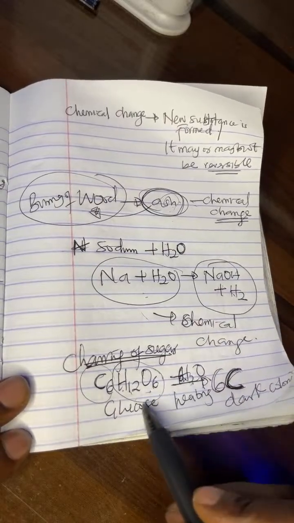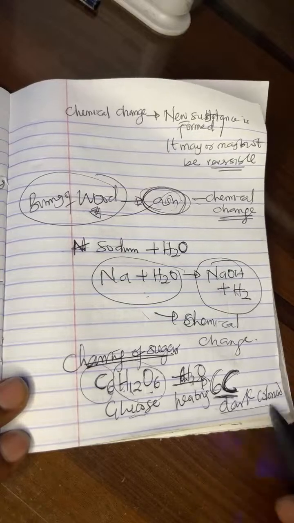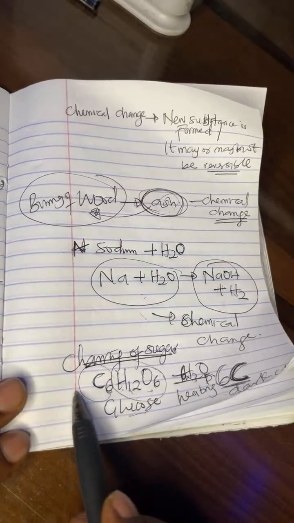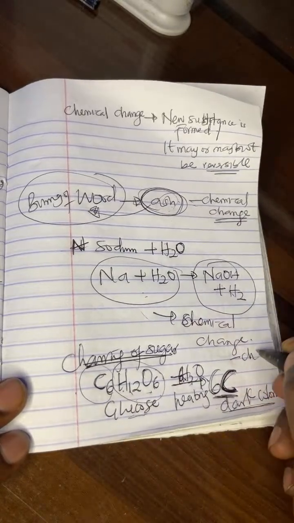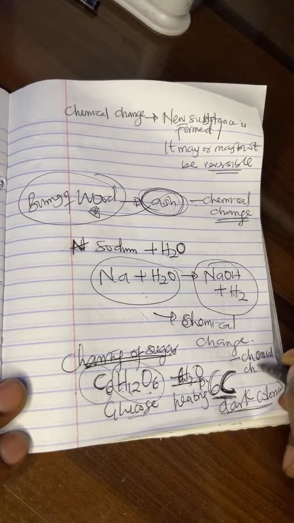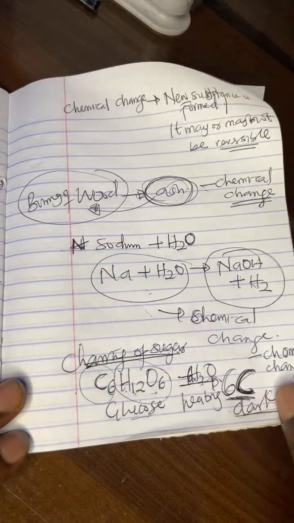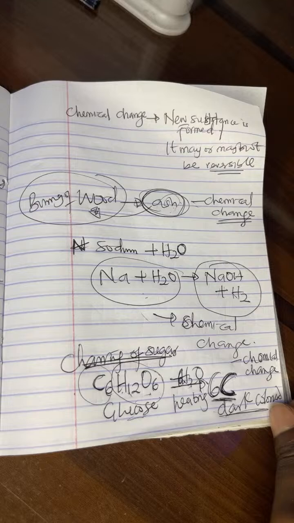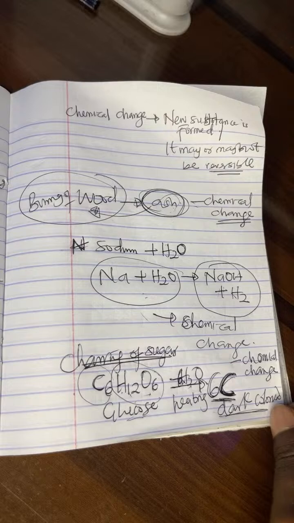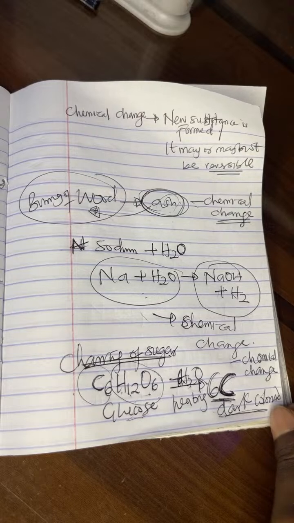But this is the idea. If you dehydrate glucose to form this, you cannot reverse this back to this. So this is a chemical change. This is a chemical change. Do you get it up to this level, John? Do you get it? John, do you get it up to this level? Good.